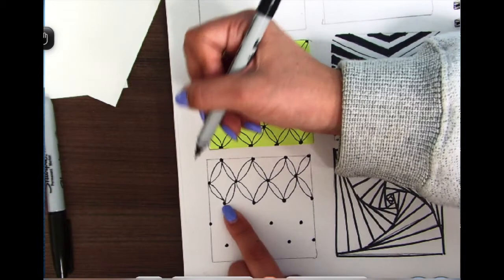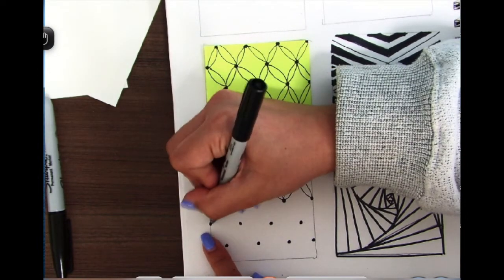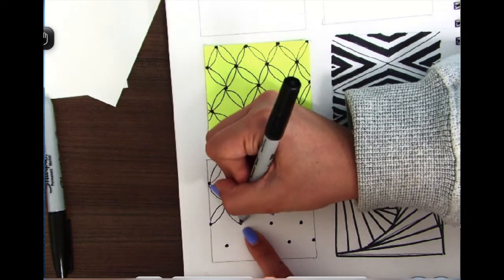So again, we're going to start from this point, coming up, then bringing it down.